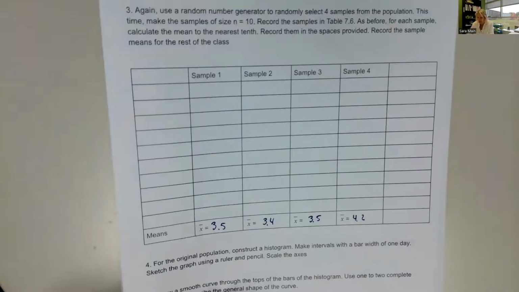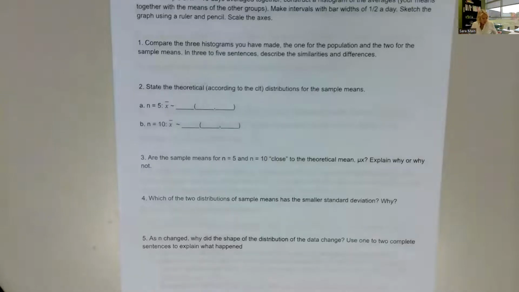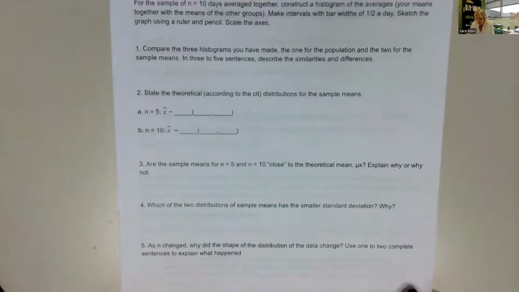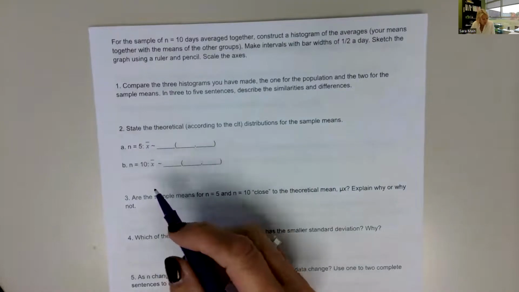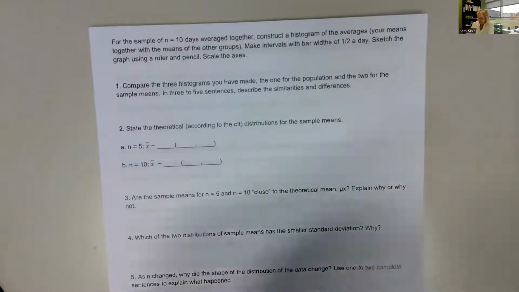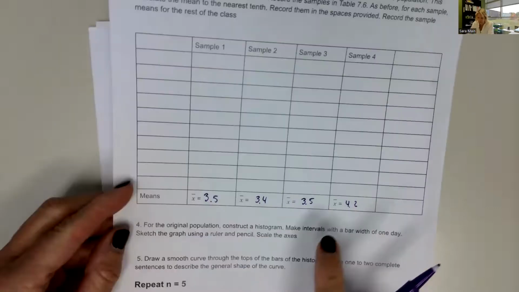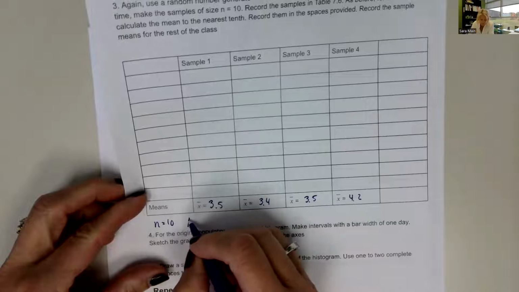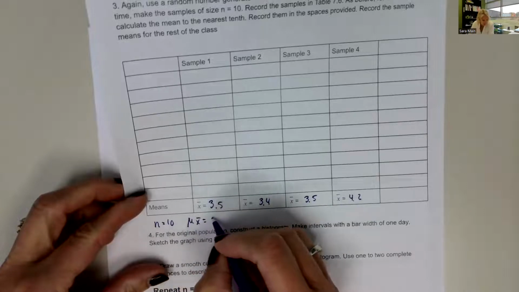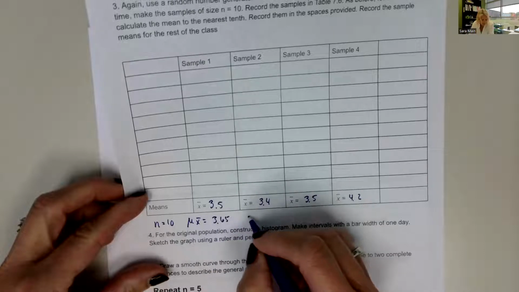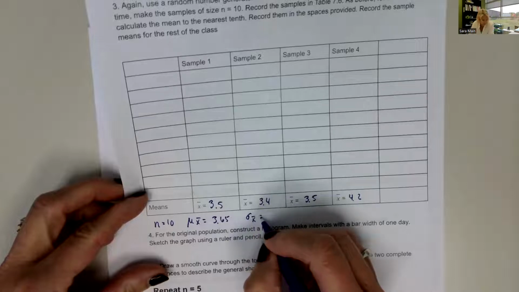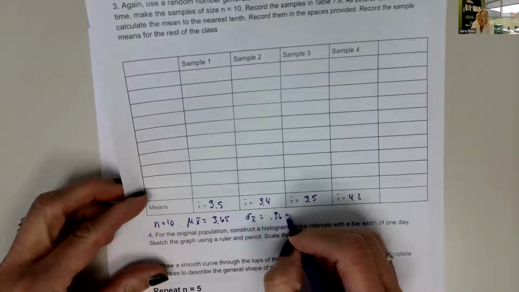We're skipping the histograms. And so when we did that, we can then see that the average of these samples, when n equaled 10, the average of the averages was 3.65, and the standard deviation of the averages was 0.3697.